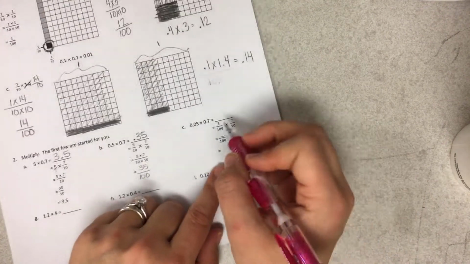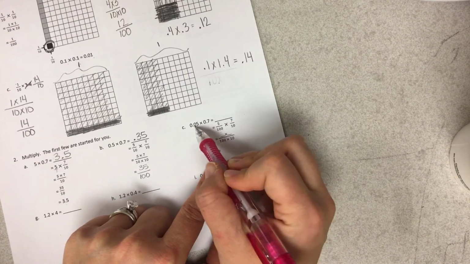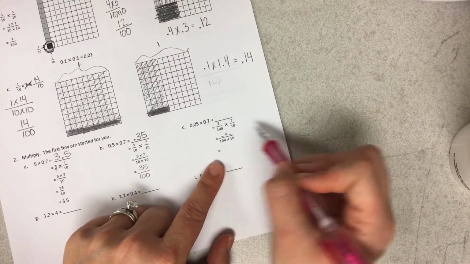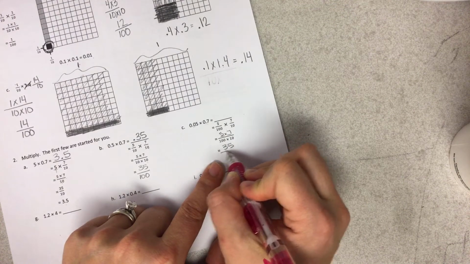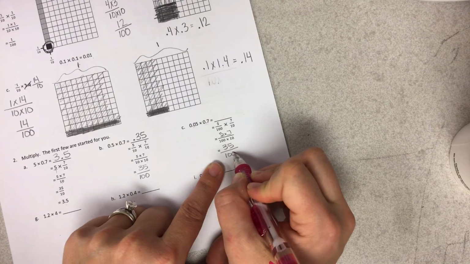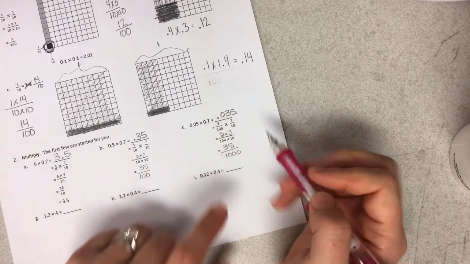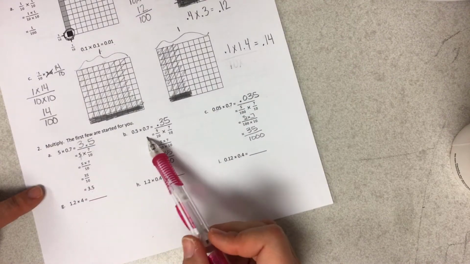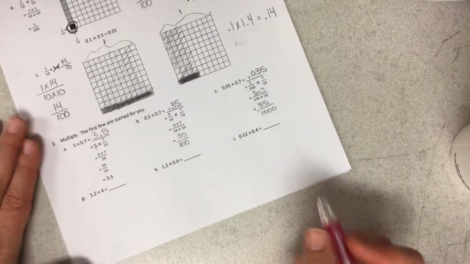Okay, this next one, they've started it out. They did 5 hundredths times 7/10, so be careful when you do this. Make sure you're watching. I'm going to multiply 5 times 7. I'm going to get 35, and then 100 times 10 is 1,000. So this answer is 35 thousandths. Now I am going to tell you guys one thing. Don't just think that all you do is move that decimal over. You need to really do the work to see what the answer is going to be.